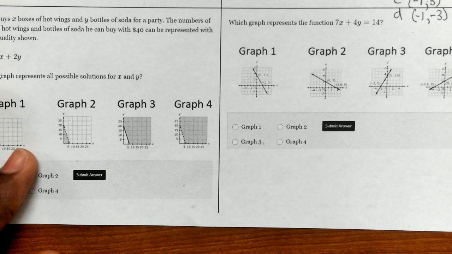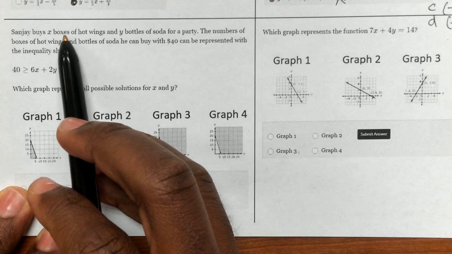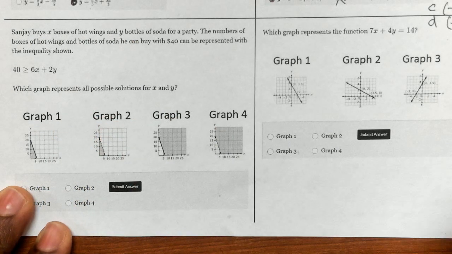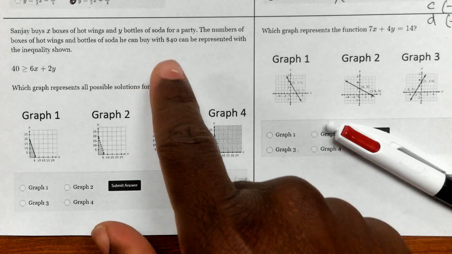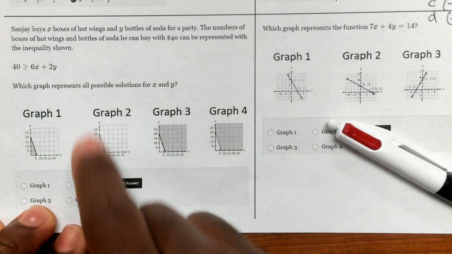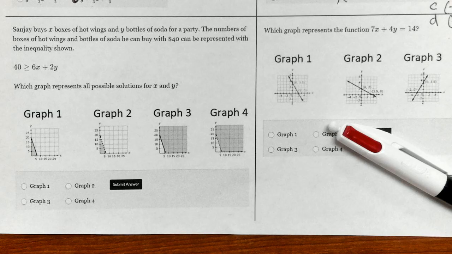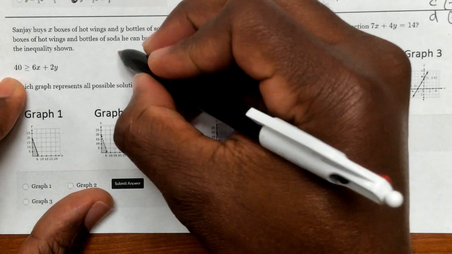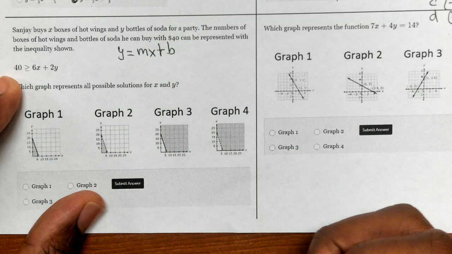So the final question, all right? So the question says, Sanjay buys x boxes of hot wings and y bottles of soda for a party. The number of boxes of hot wings and bottles of soda he can buy with $40 can be represented with the inequality. We need to identify which graph represents that inequality. Okay? So to do that, guys, we're going to go ahead, all right, and try to rewrite this equation in the form y equals mx plus b, all right? So that way we can evaluate what that equation is, okay?